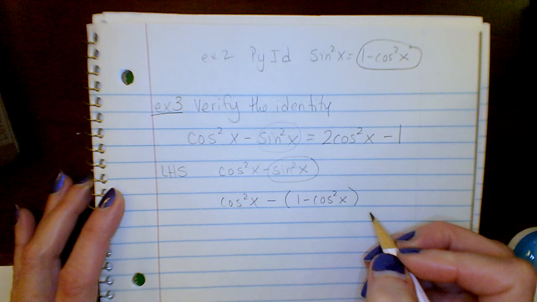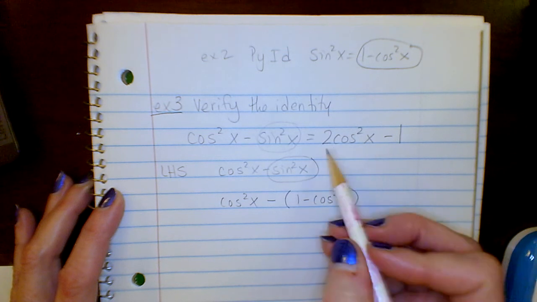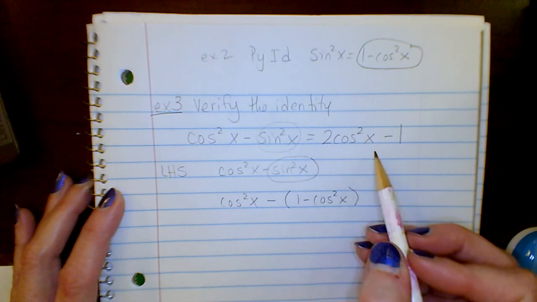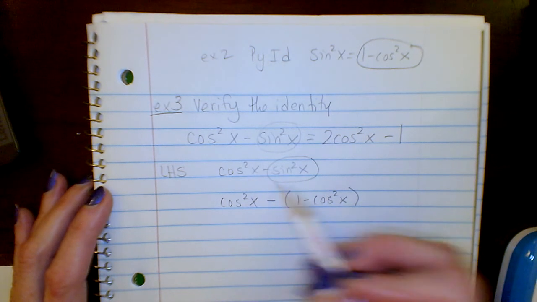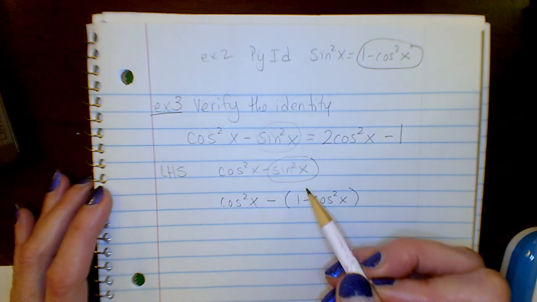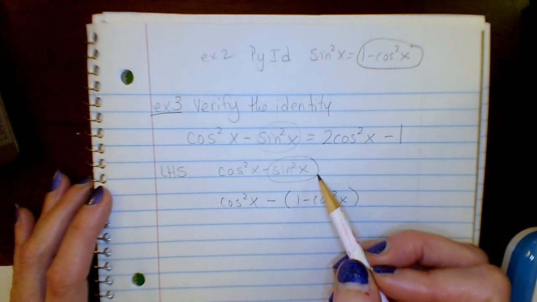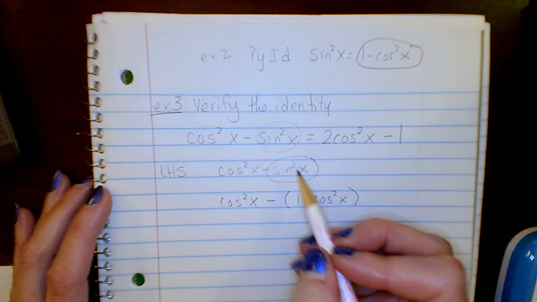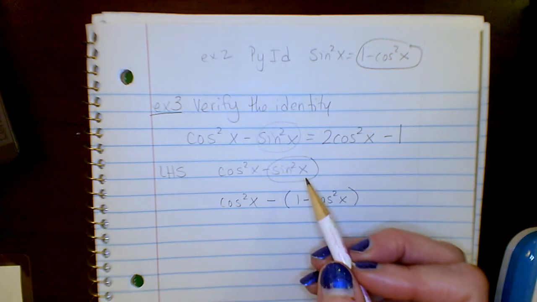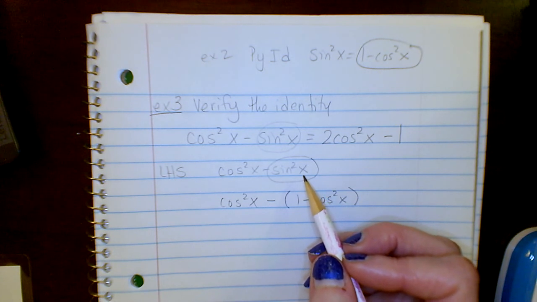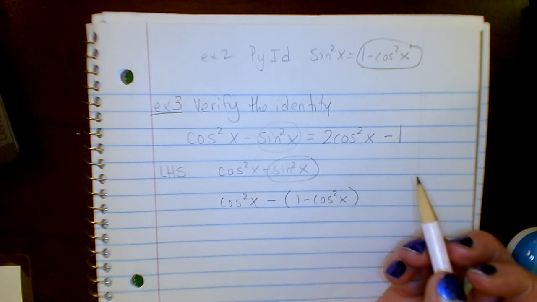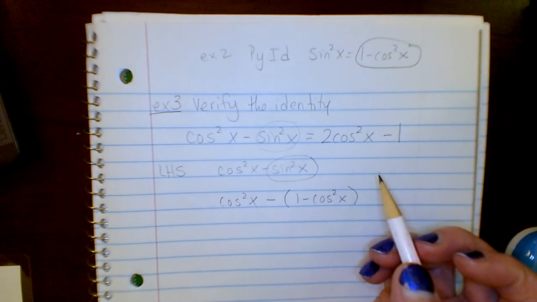Now why did I choose to do that? Because the side I'm working toward does not have a sine squared anywhere near it. So I needed something that I could replace this with that would get rid of the sine function. And whenever you see a squared, you need to think of the Pythagorean identity. All right? More often than not, you're going to end up using some version of the Pythagorean identity when you see those squares. So just keep that in mind.